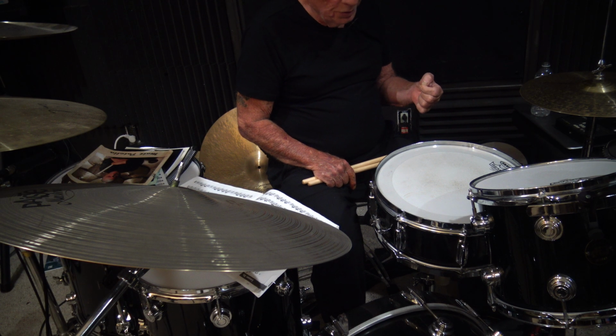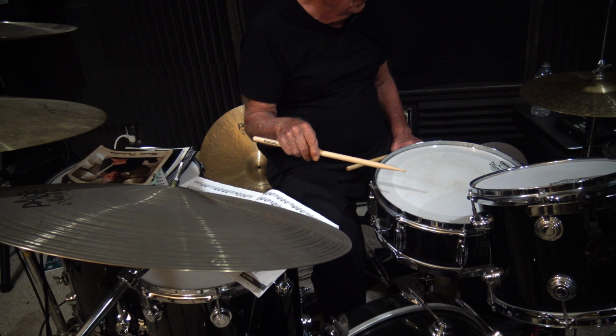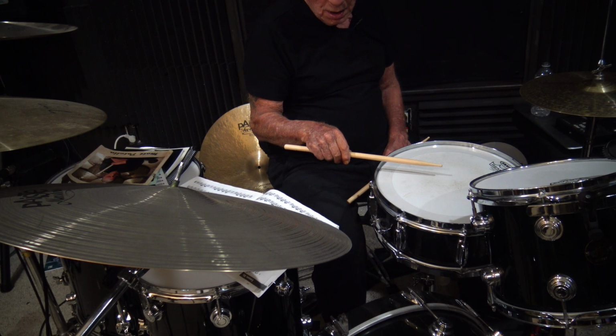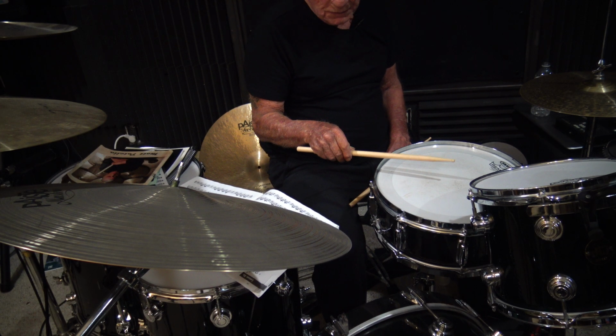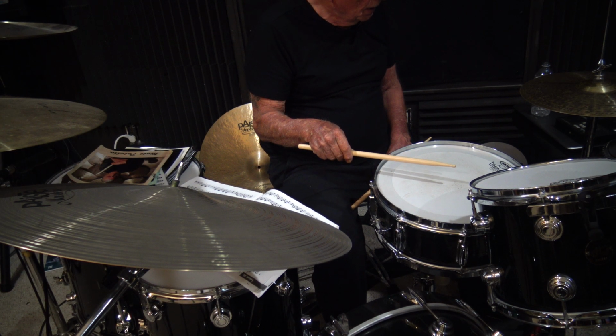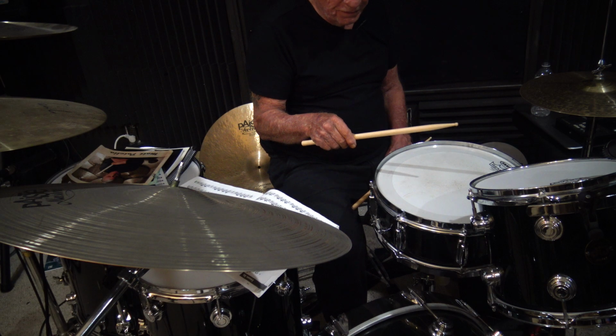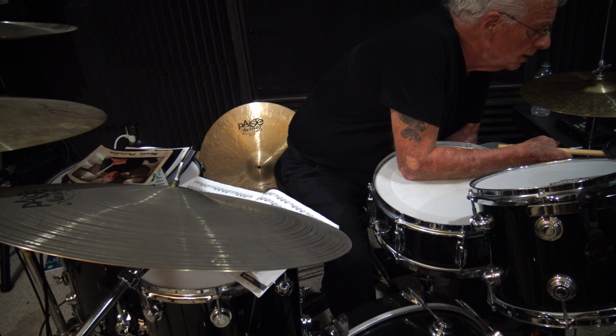Well, what you're going to count when you're doing this, Charles, is 1 and 2 and 3 and 4 and. Let me play just the first line on the snare drum, just with my right hand. 1 and 2 and 3 and 4 and 1 and 2 and 3 and 4 and 1 and 3 and 4 and.